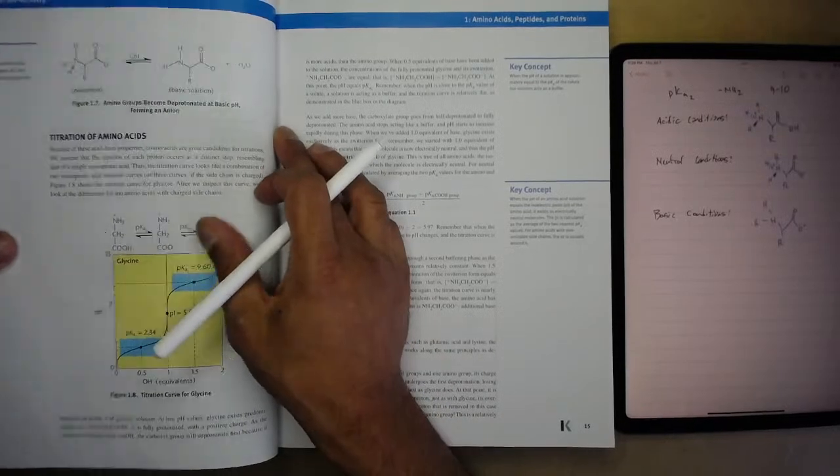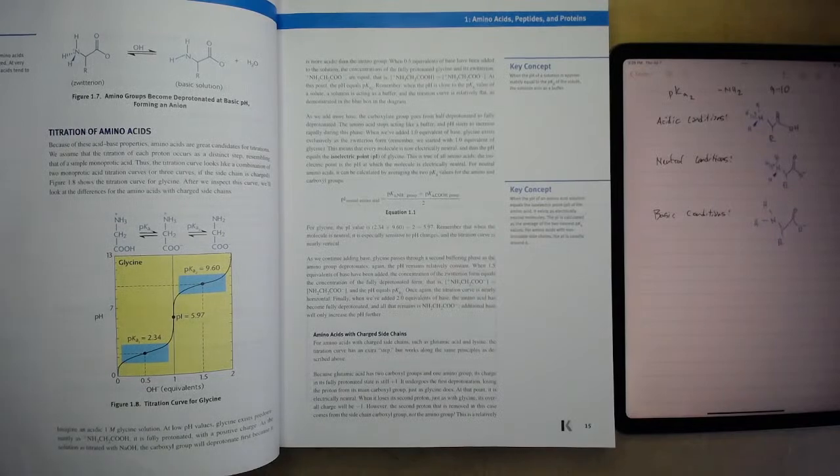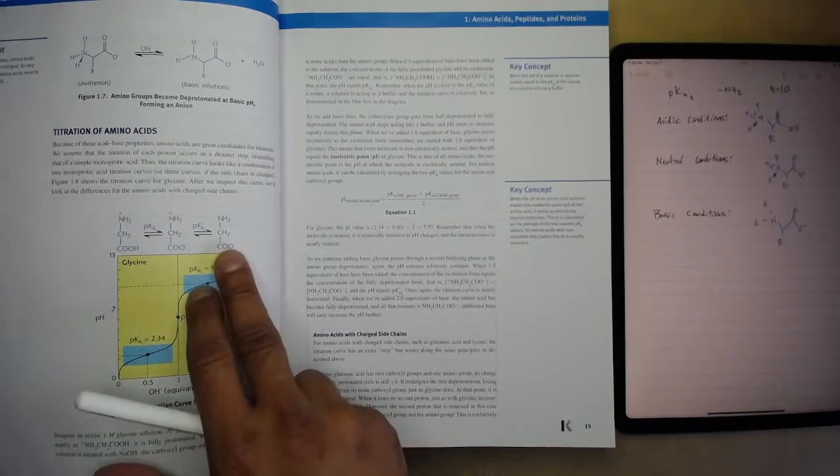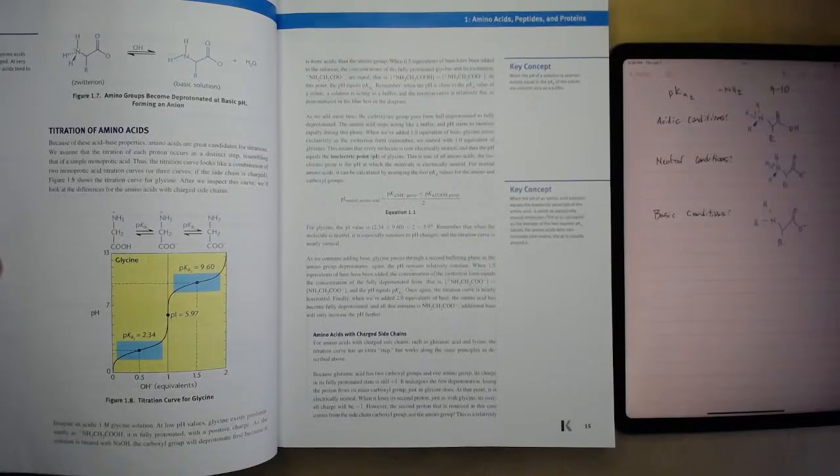Titration of amino acids. Because of these acid-base properties, amino acids are great candidates for titrations. We assume that the titration of each proton occurs as a distinct step, resembling that of a simple monoprotic acid. Thus, the titration curve looks like a combination of 2 monoprotic acid titration curves, or 3 curves if the side chain is charged.